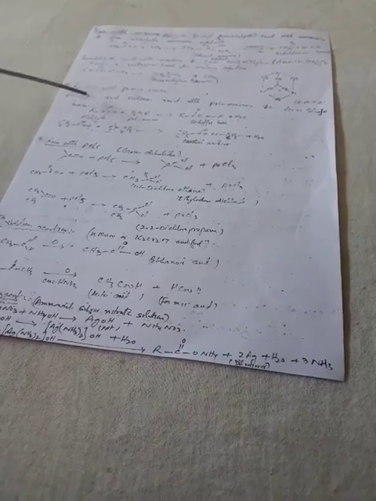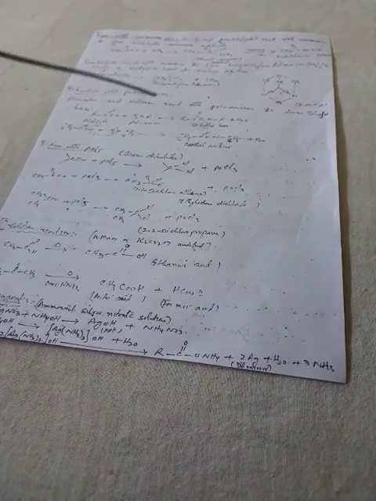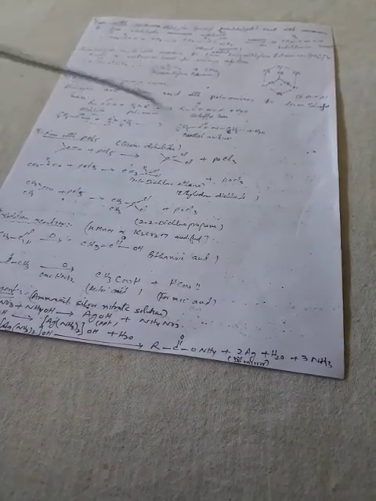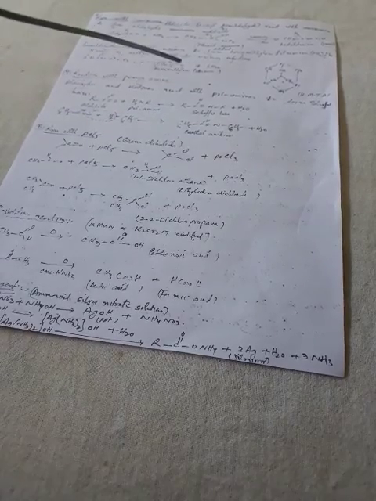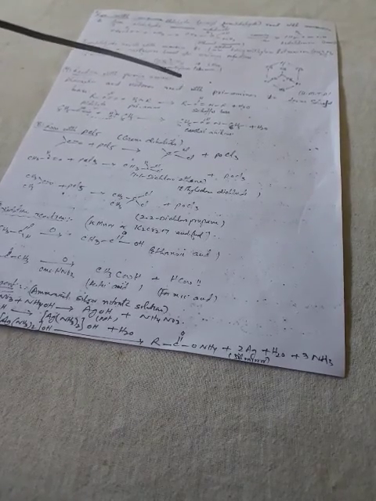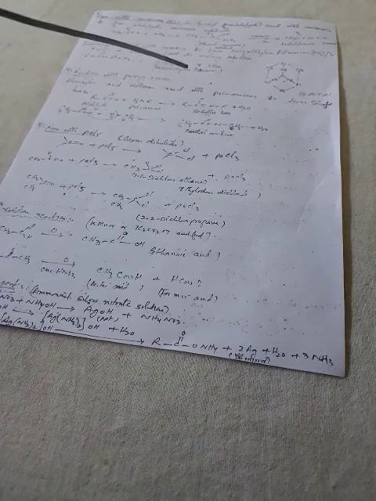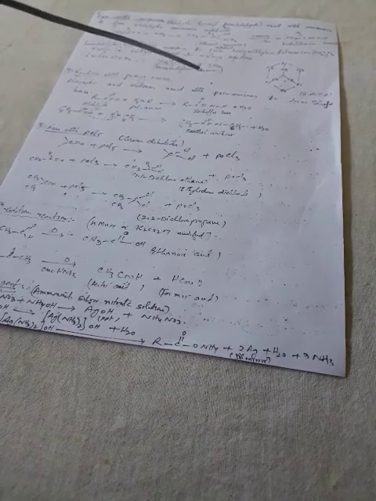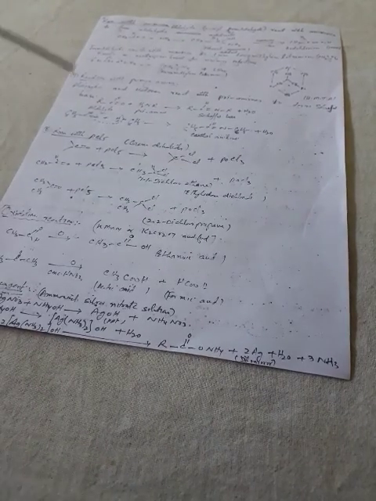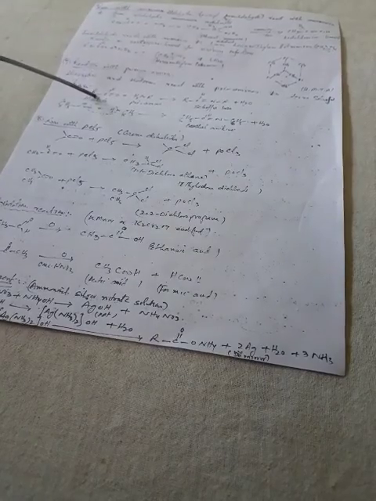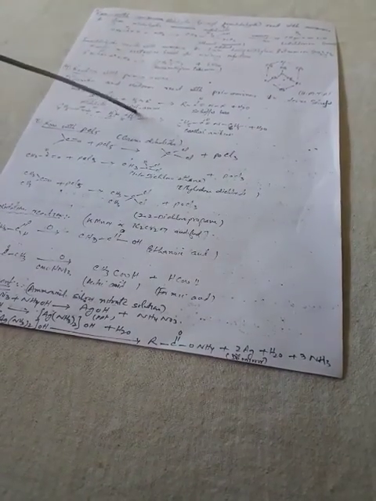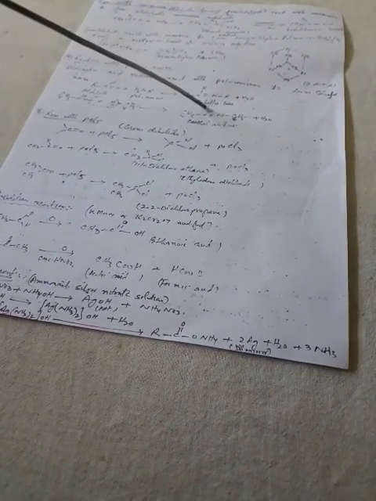Then we have one more reaction, that is the reaction of these aldehydes and ketones with primary amines. Now in this reaction we see that they give rise to the formation of a Schiff's base. So we see here in this reaction Schiff's base is formed. You can see here this is an aldehyde. It reacts with a primary amine, and it gives us this Schiff's base.